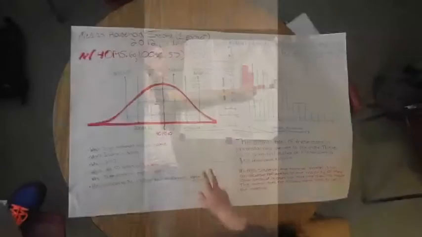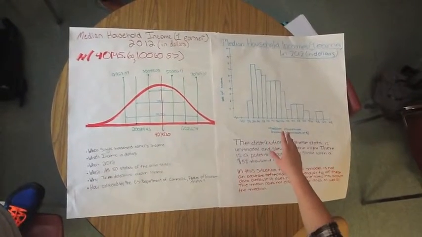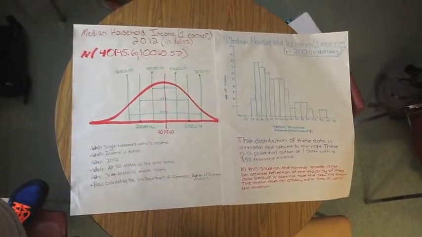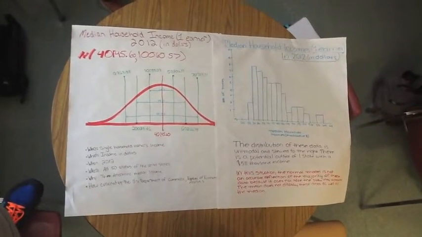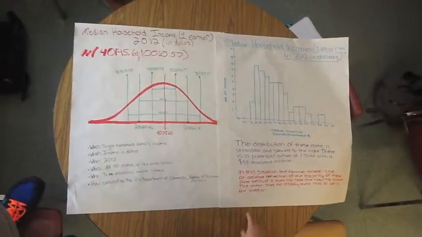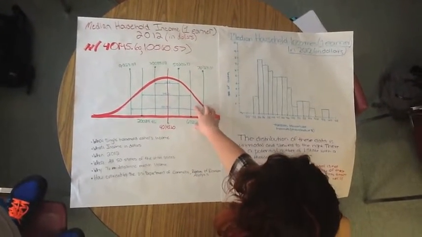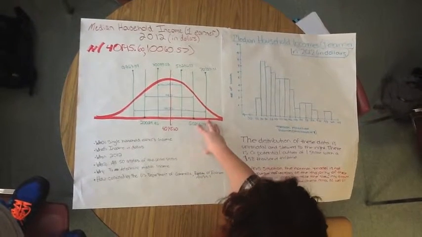So this histogram, based off of this, we came up with our mean of $40,145.60 and our standard deviation of $10,060.57. And based off of this, we created our normal model.